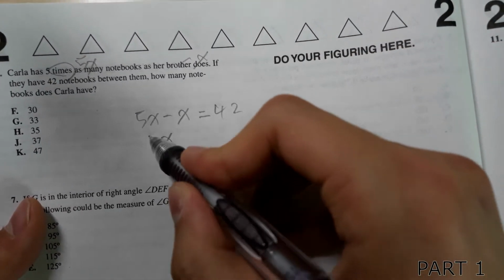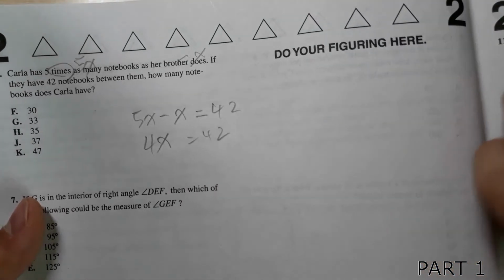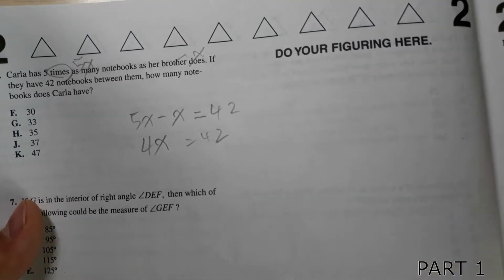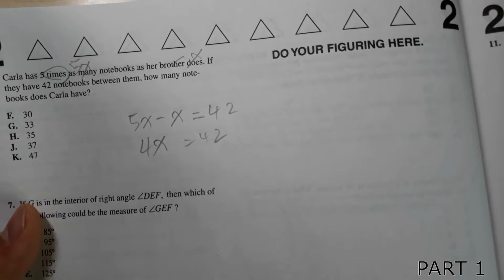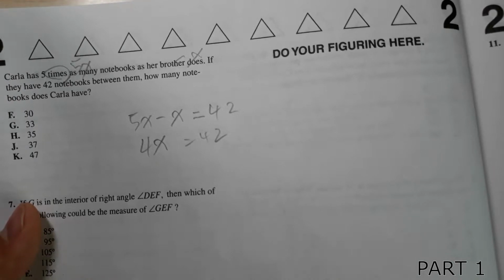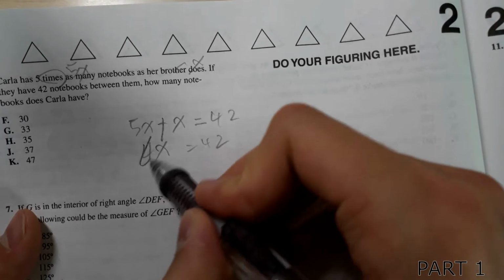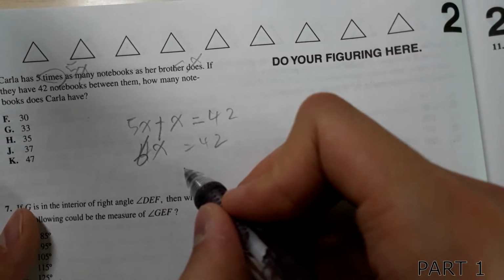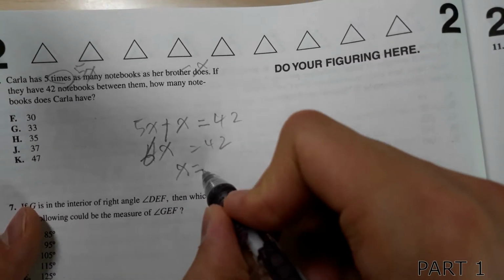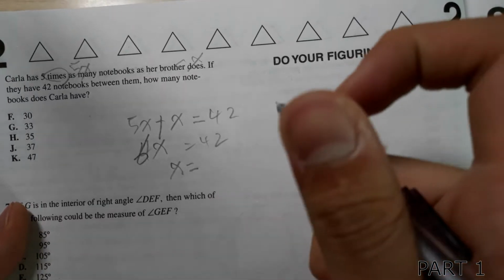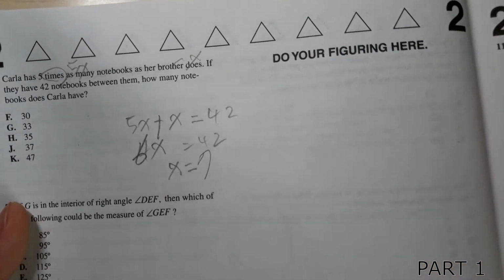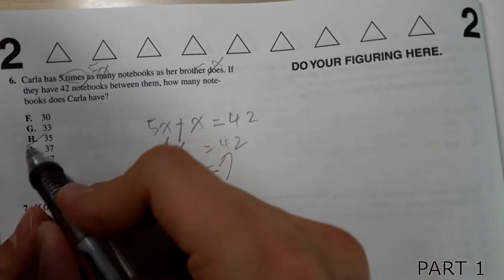Then we just need to get the value of that. Oh, between them, so we should add them up, which is 6x, which would equal 42, so x would equal 7. So 7 times 5 would be 35.